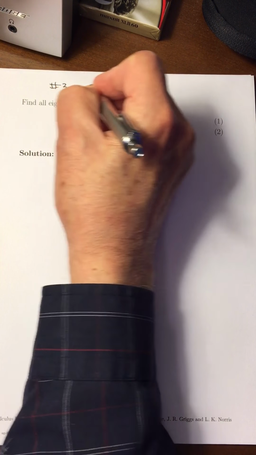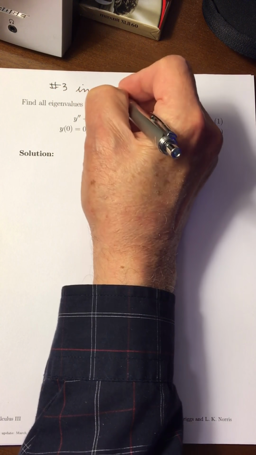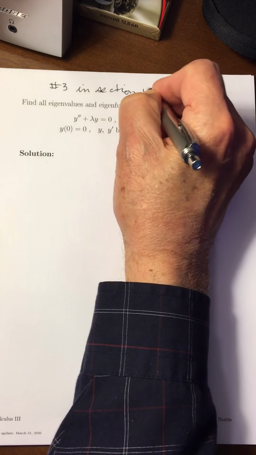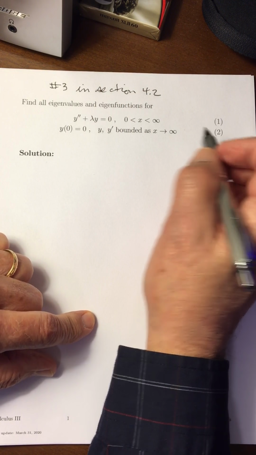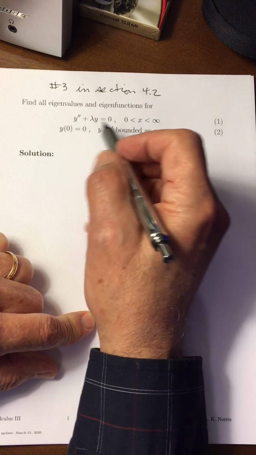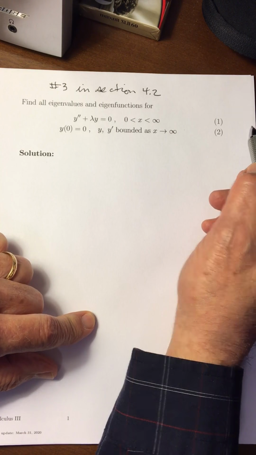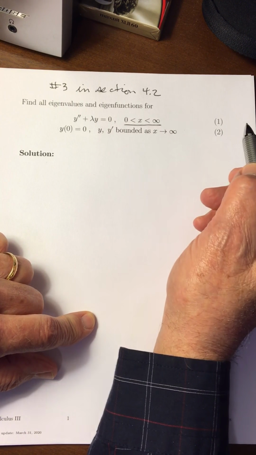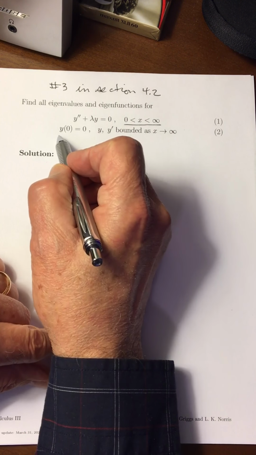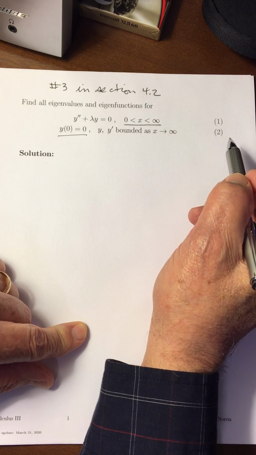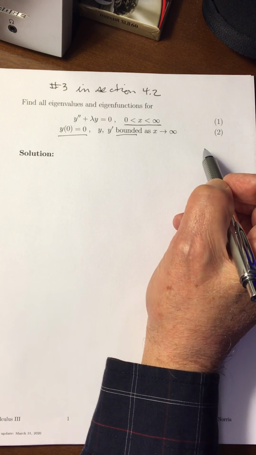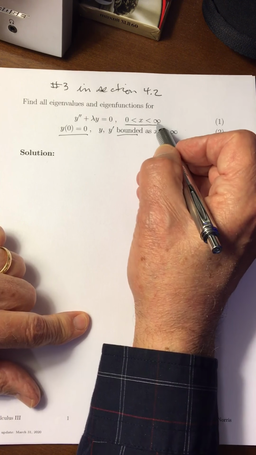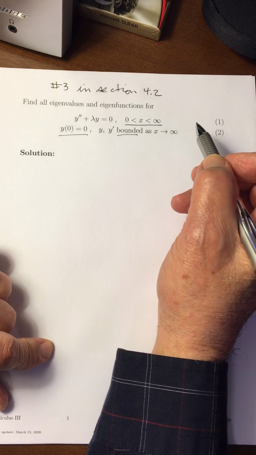This is problem number 3 in section 4.2. The problem is find all eigenvalues and eigenfunctions for this eigenvalue problem, y double prime plus lambda y equals 0 on the interval 0 to infinity. The boundary conditions are y at 0 equals 0 and y and y prime bounded as x goes to infinity. This is a singular Sturm-Liouville problem because the upper bound is infinite.